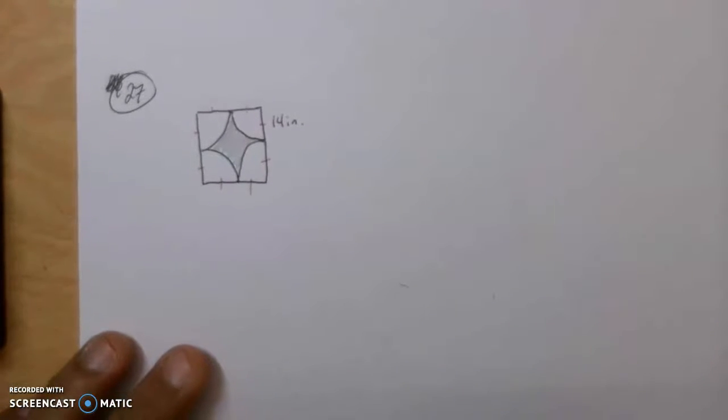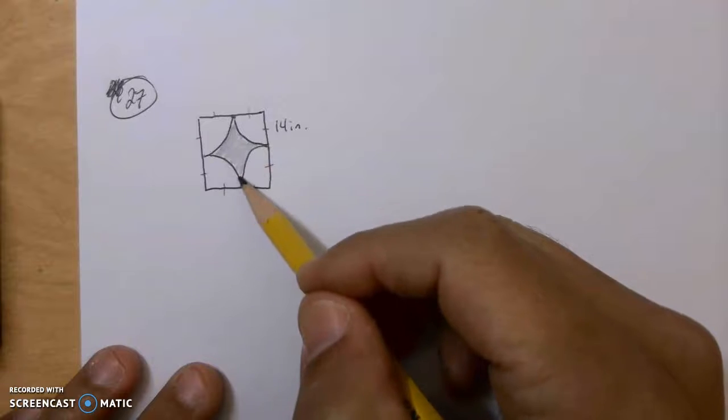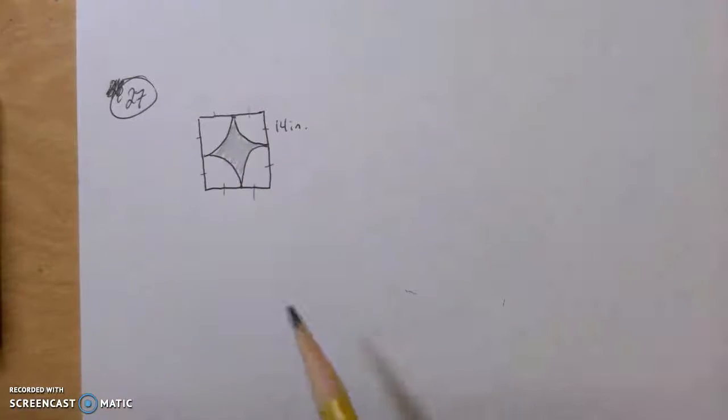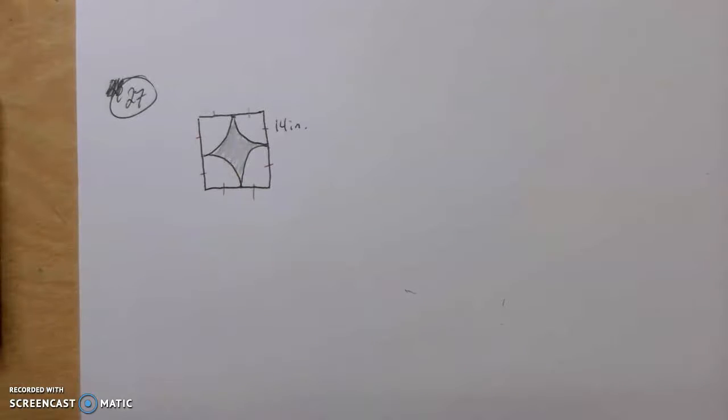Okay, 27 is an unusual looking picture here. You have to figure out the area of the shaded region. It kind of looks like, I don't know, a star here. There's no real formula for the area of a star. So you're going to have to kind of break this into, what am I really looking at here?